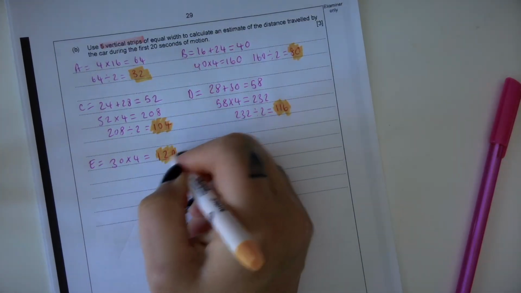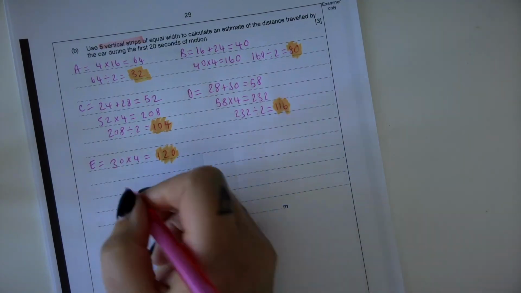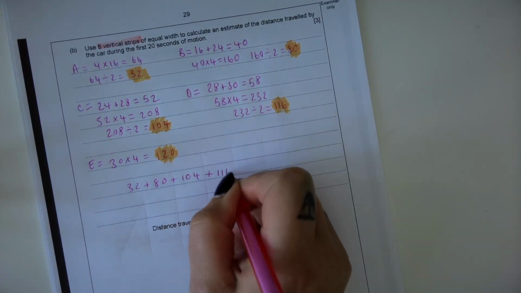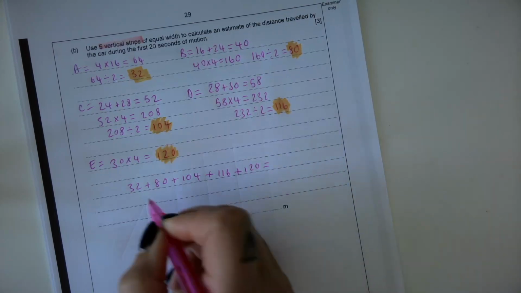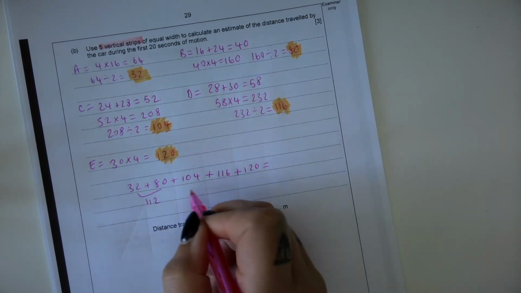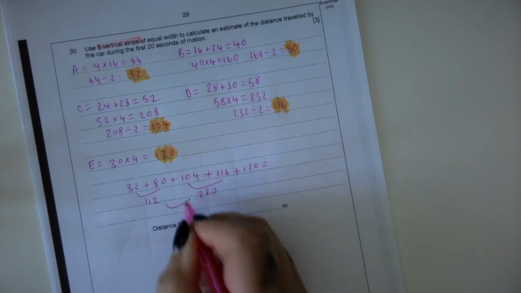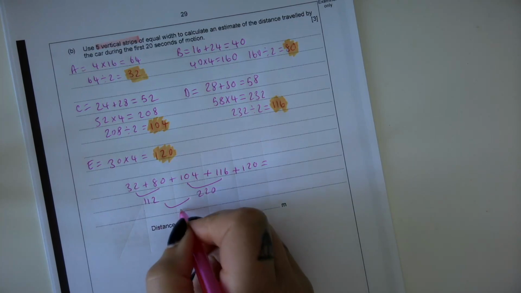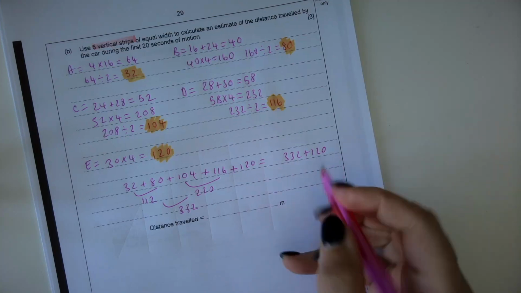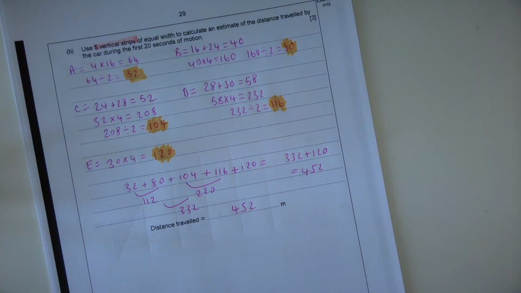So then now we've got all of our estimates for distances for each strip underneath the curve. We're going to add them together. So 32 plus 80 plus 104 plus 116 plus 120. So that is 112. That is 220. So 112 plus 220 is 332. 332 plus 120 is 452. So we're estimating it's 452 metres travelled.